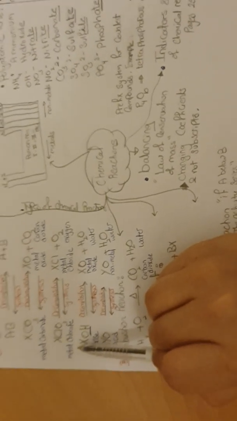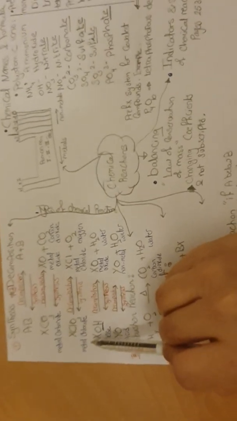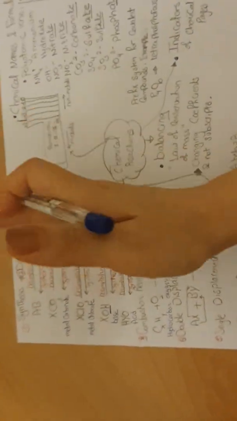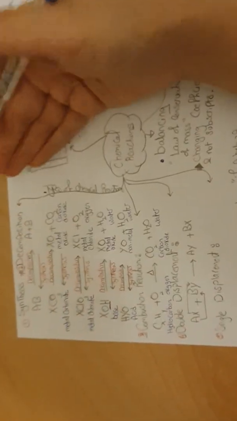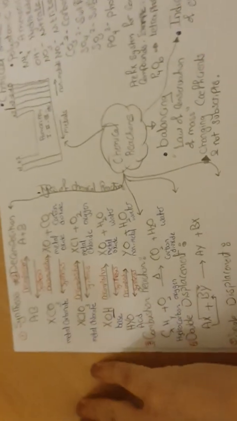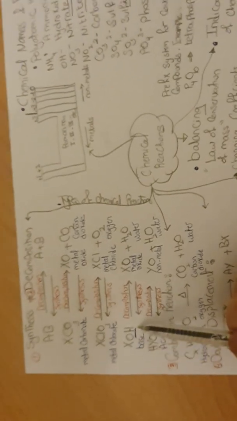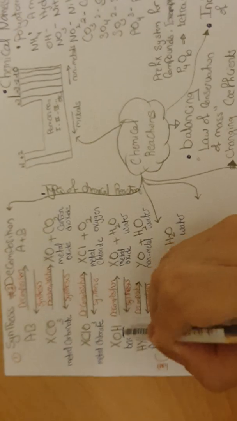And here please take care, I'm summarizing it for you, but in the exam normally you will find that if it is synthesis, that side will be the products. In the case of decomposition, they are the reactants in the synthesis reactions. Okay, and back here, once you find any compound that has OH or hydroxide, this means that it is what?